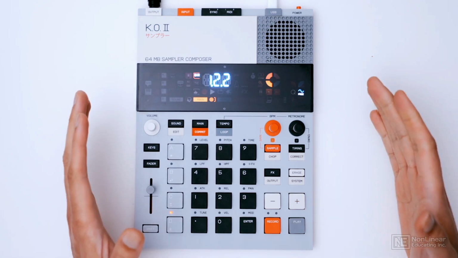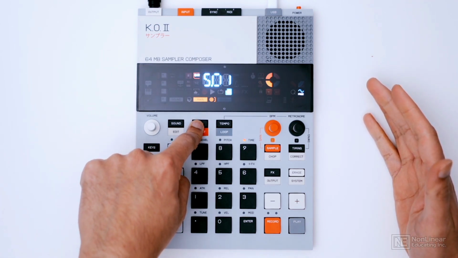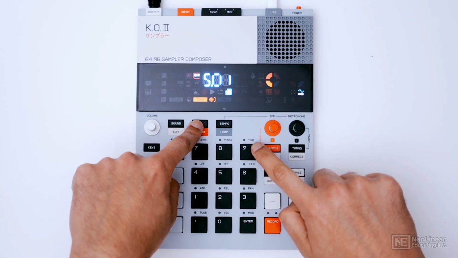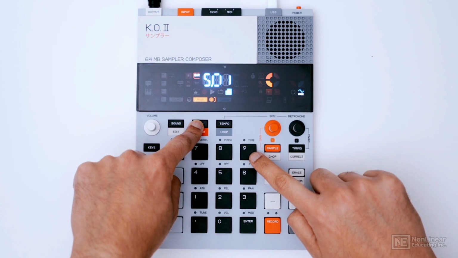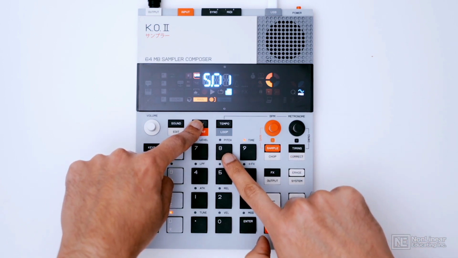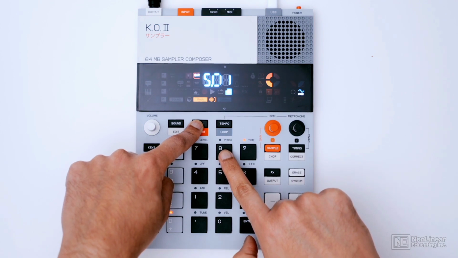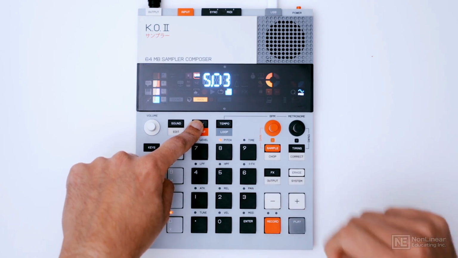Let's talk about the highest level, which is the project. So if I tap and hold the main button, you can see this number 9 is pulsating. Ignore this SO1 for now. So number 9 is pulsating because we're on project number 9. If I want to switch to project number 8, tap and hold 8, and you can see it says P8 there. So now we're in project number 8.